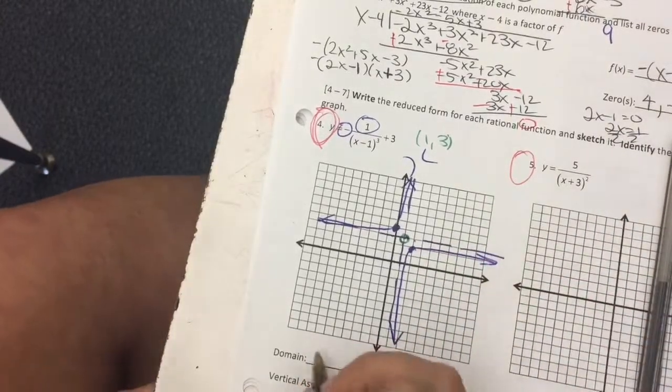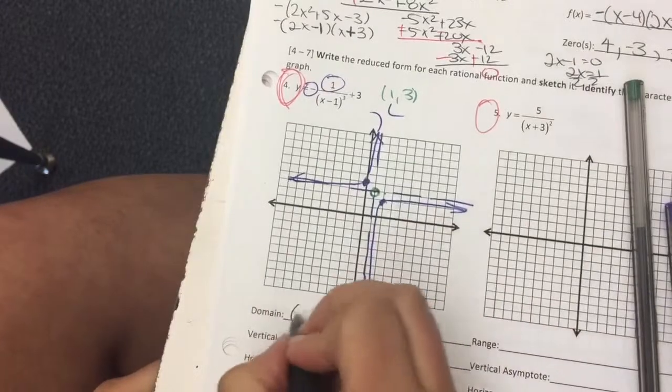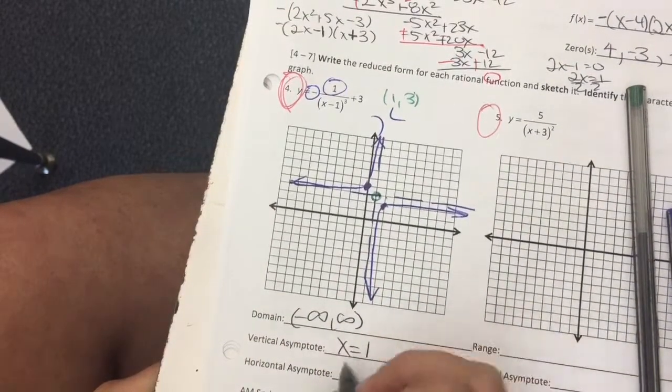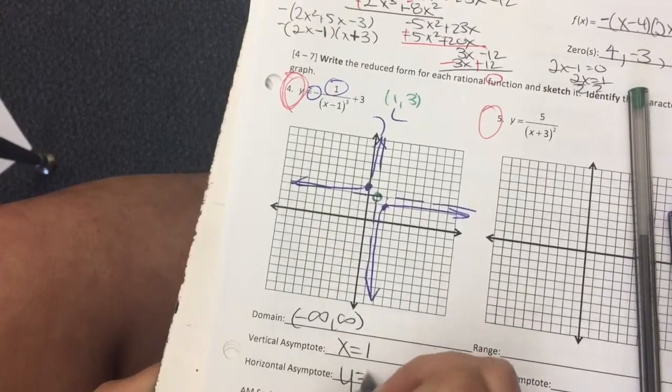Okay, my domain is negative infinity to infinity. My vertical asymptote is x equals 1. My horizontal asymptote is y equals 3.